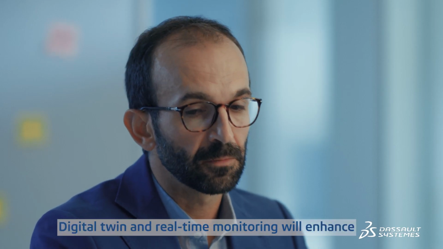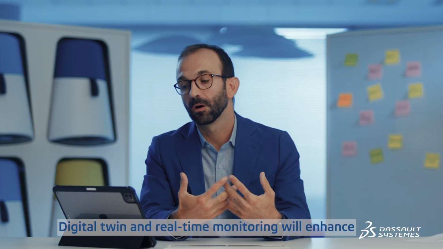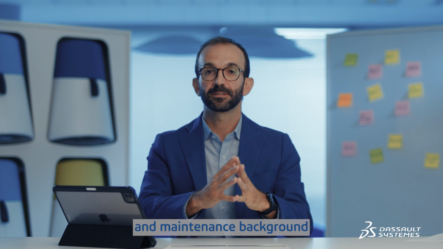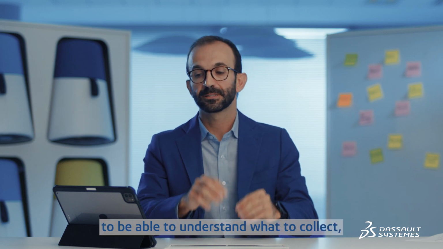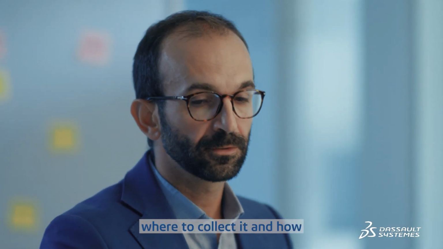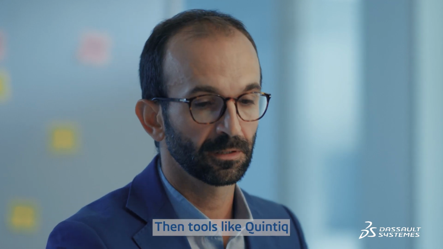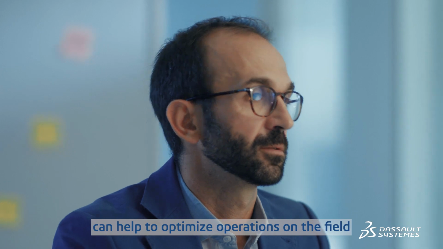Digital twin and real-time monitoring will enhance OEM to follow up asset situation and maintenance background to be able to understand what to collect, where to collect it and how. Then tools like Quintic can help to optimize operation on the field.